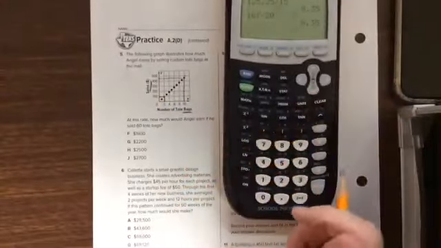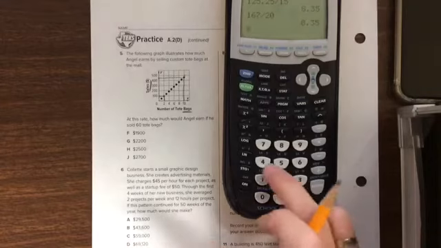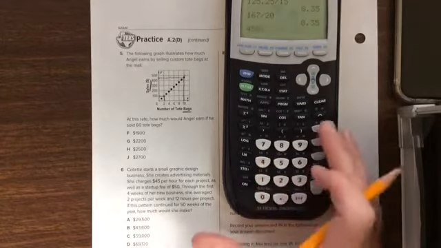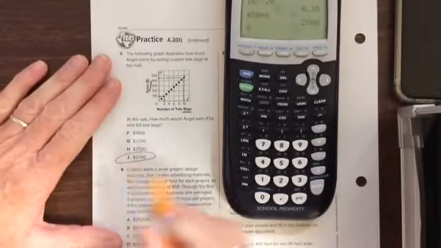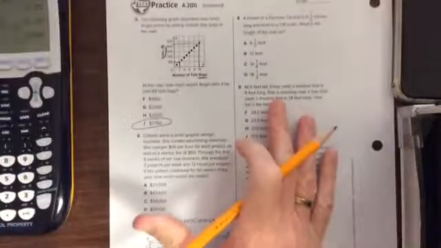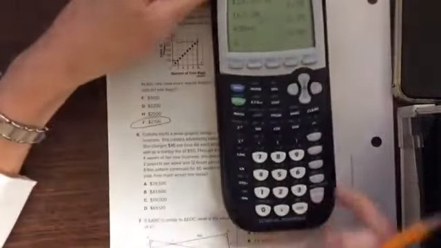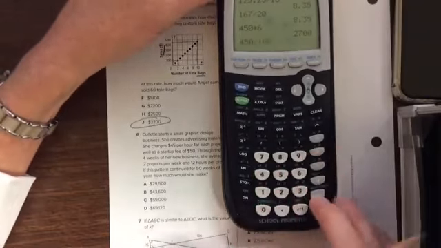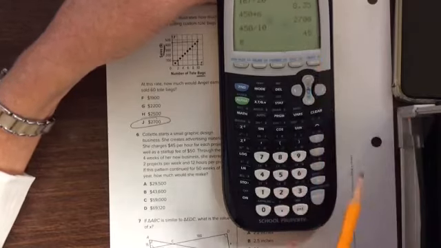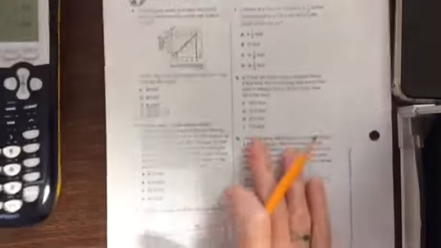So if he sells 10 bags, he makes $450. So 450 times 6 is 2,700. That's what it is. So 450 divided by 10 is $45 a bag, and he sells 60, so 2,700. Okay.